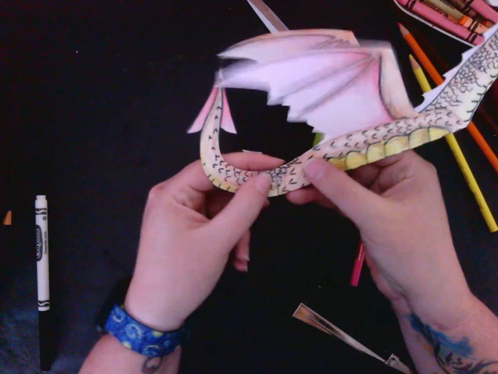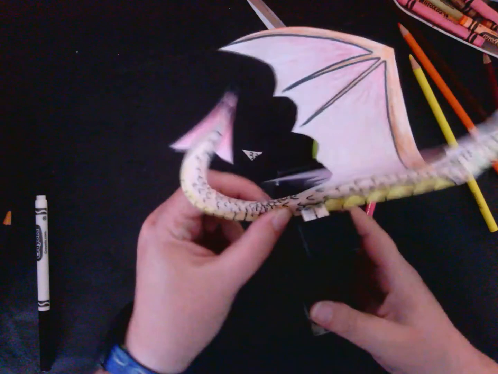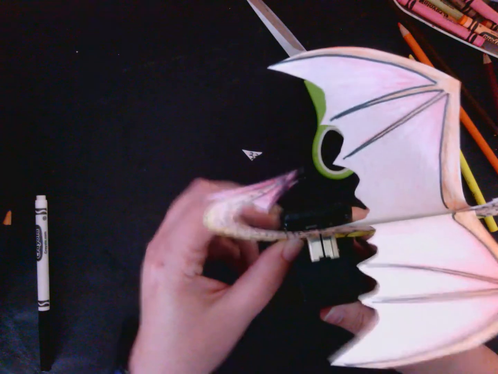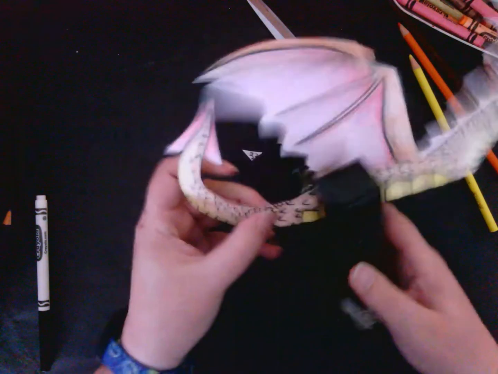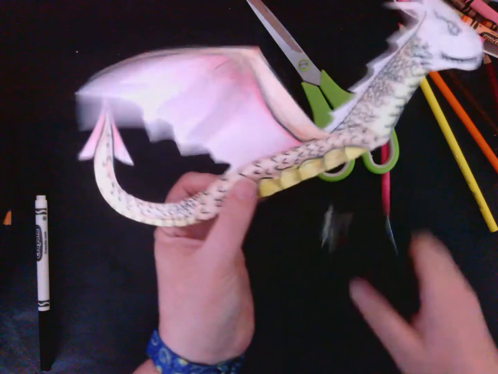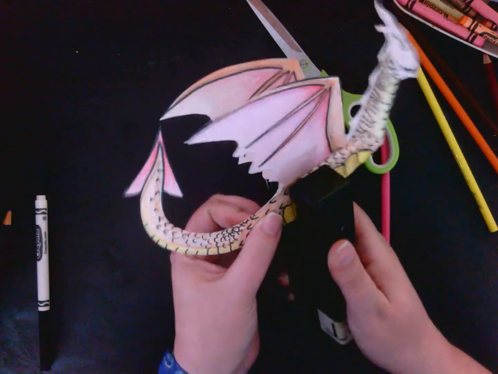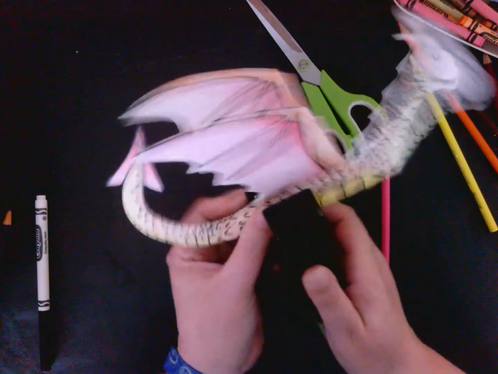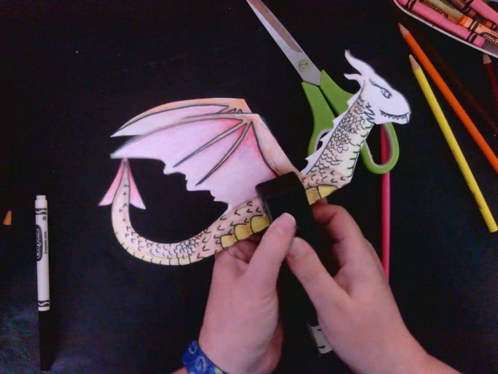And I simply get it to where I like it. Hold it carefully, and I might not be able to hide my staple, but I can try. I can see it a little bit more, that's all right. I also want to put a staple right along where the edge of those wings are, just to reinforce that. You could even do two, just below the fold, because I don't want my dragon to fall apart.